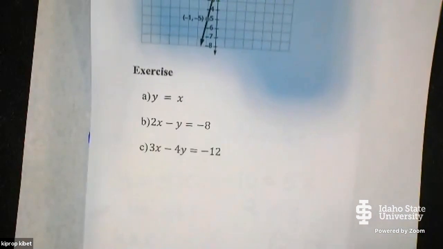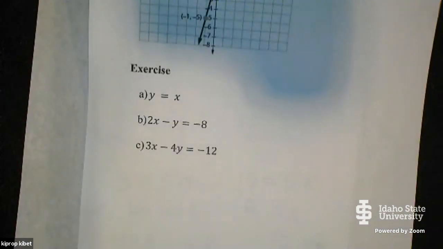Okay, so you go and try the 3. Y equals to x, 2x minus y equals minus 8, 3x minus 4y equals minus 12.